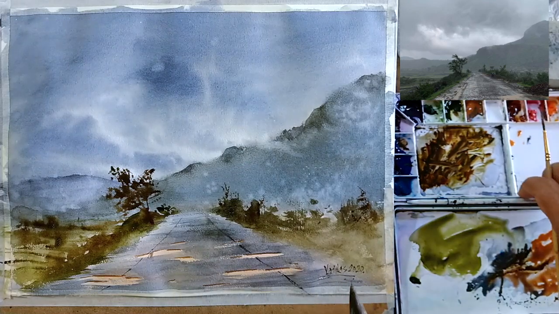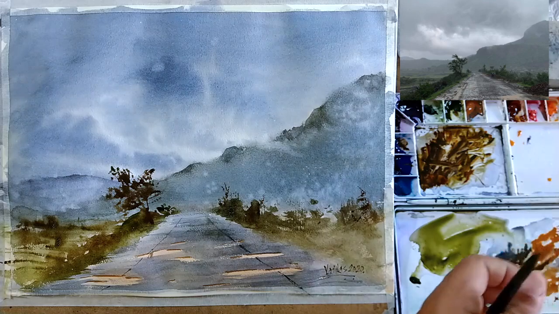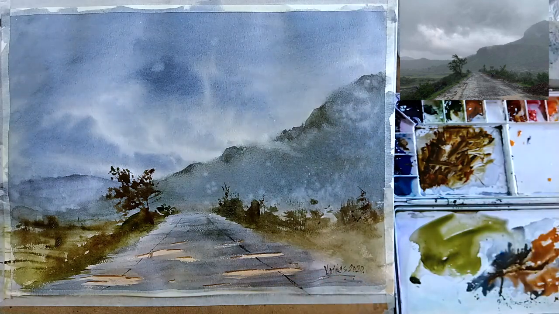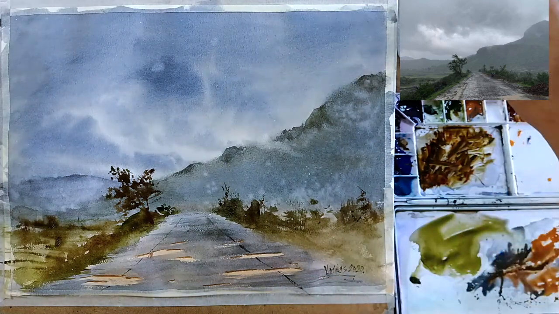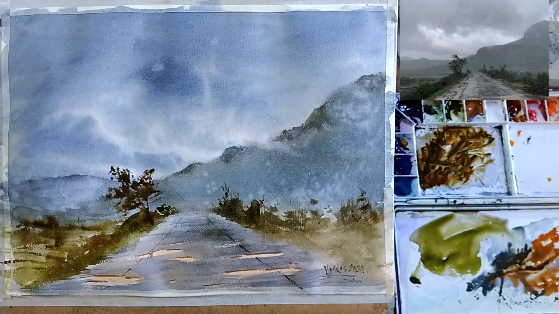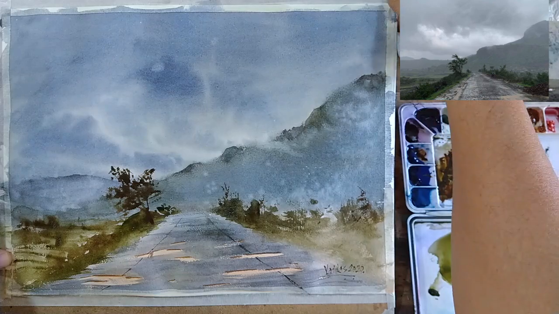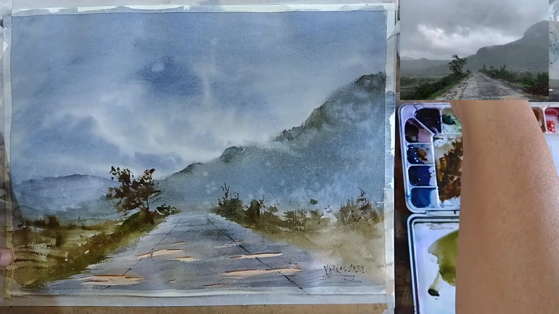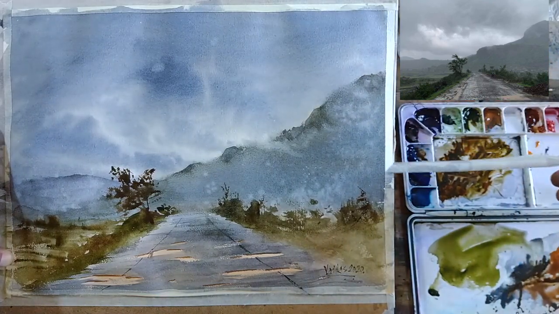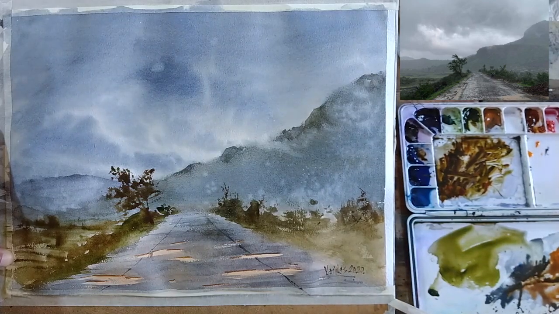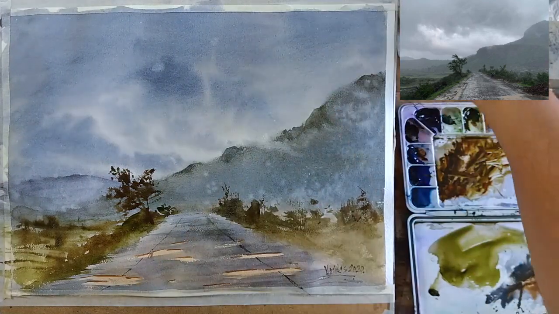So we have completed our work. We didn't do anything very precise. So this is how I would suggest a very cloudy scene in watercolor. Okay, now we will take out the tape. The paper is still buckling a bit, reshaping a bit, but ideally we should take out the tape once it is fully dry.